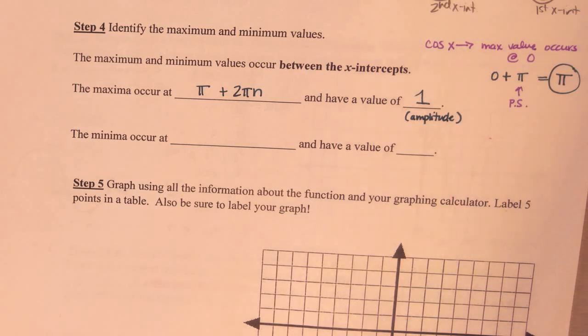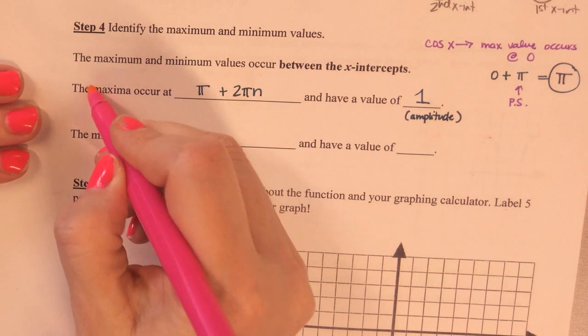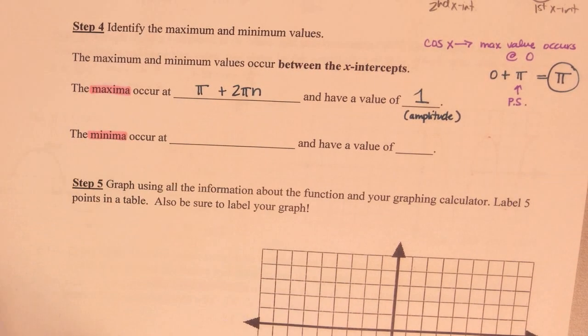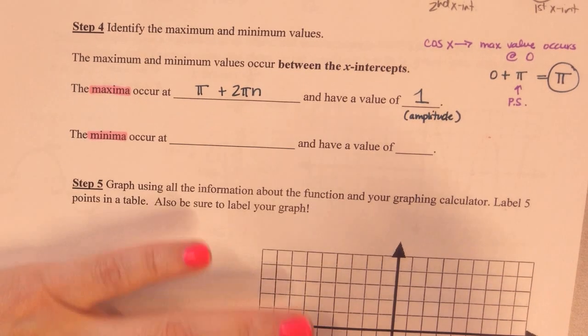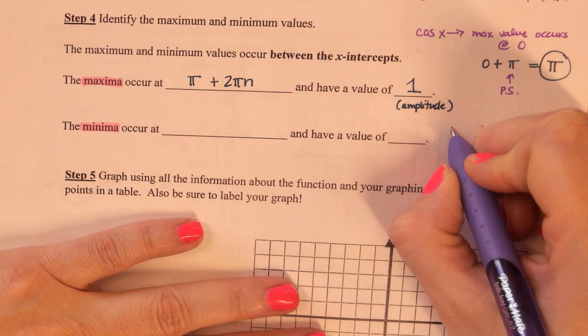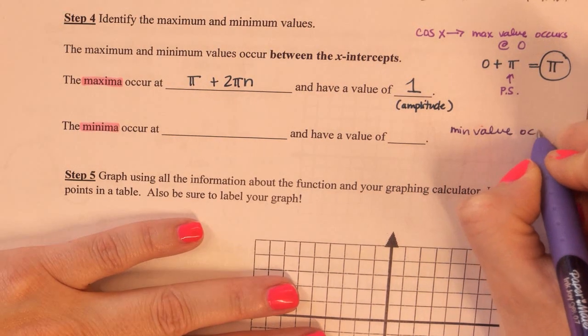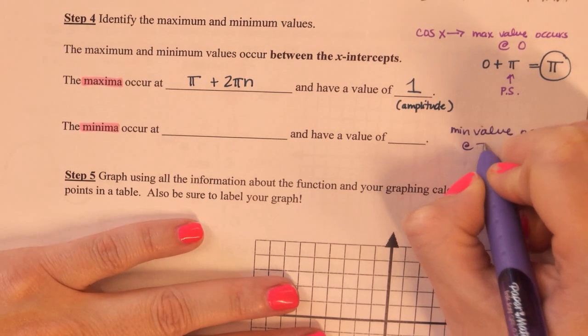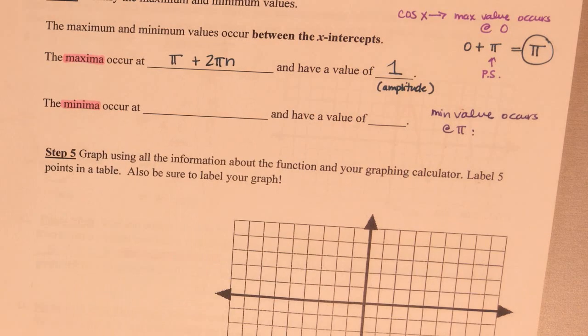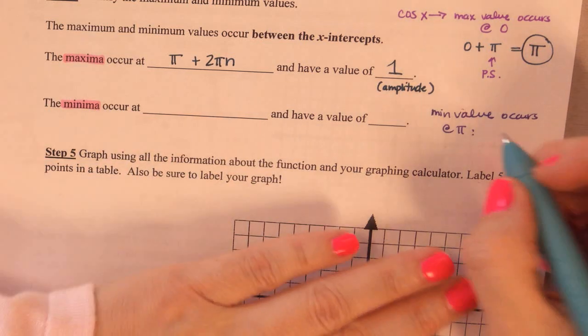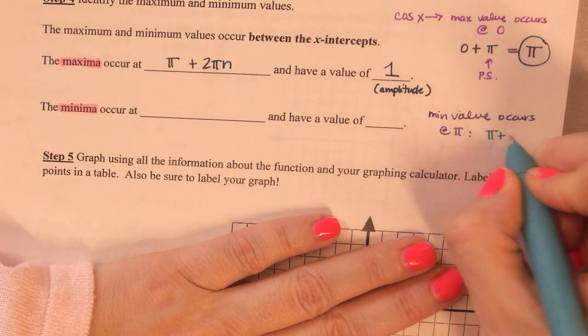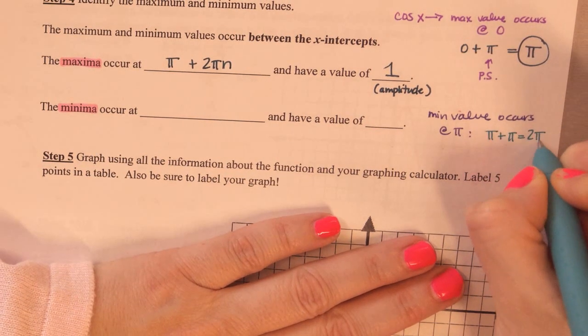All right, now let's look at the minima. So where is the first minimum on cosine? Pi. The min value occurs at pi. So then all we have to do is take pi plus pi, which is 2 pi.